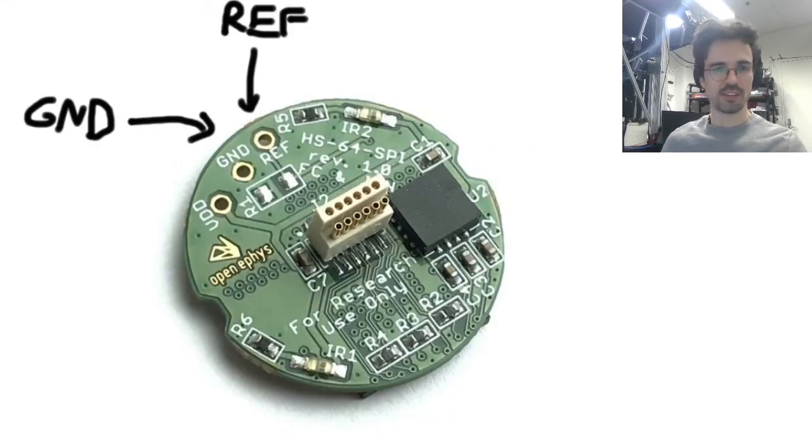So I hope this made sense, and next time you see the ground and ref inputs on your headstages, it makes a little bit more sense what they're there for.